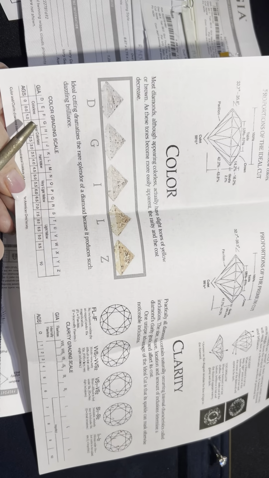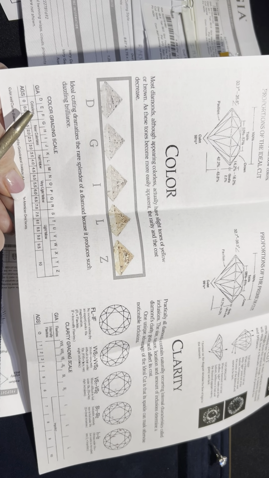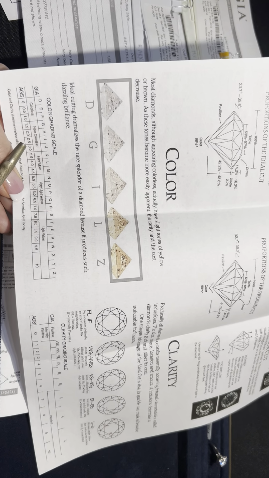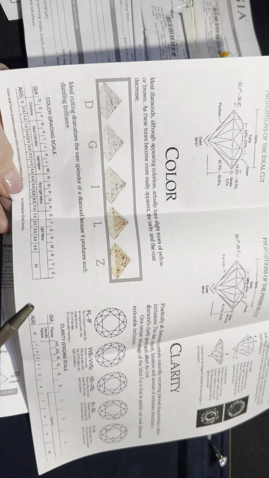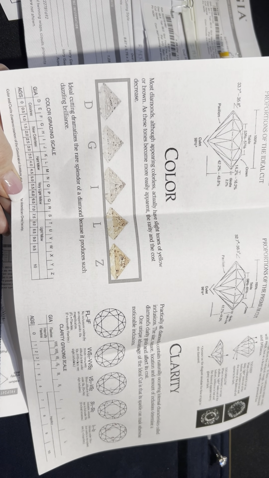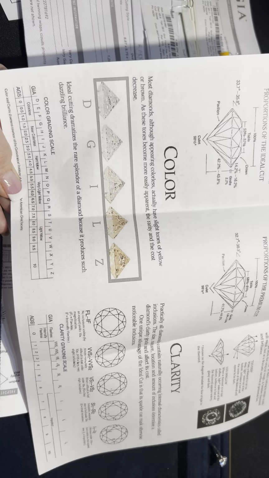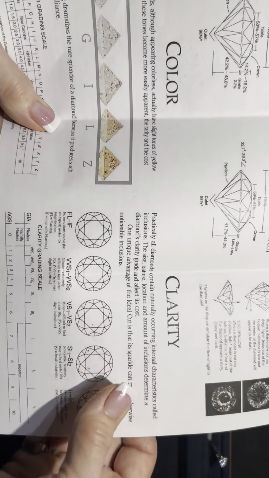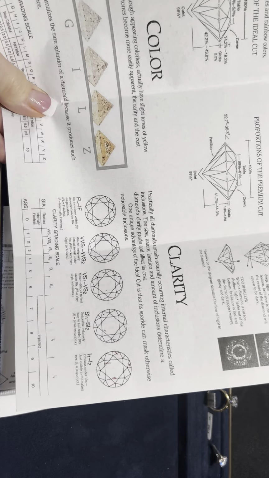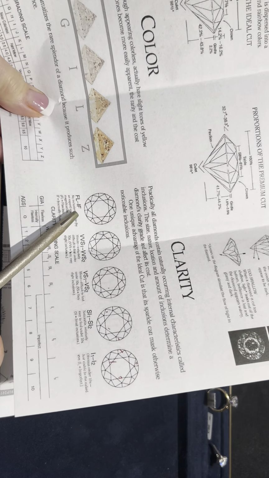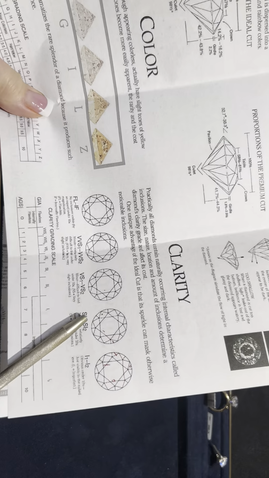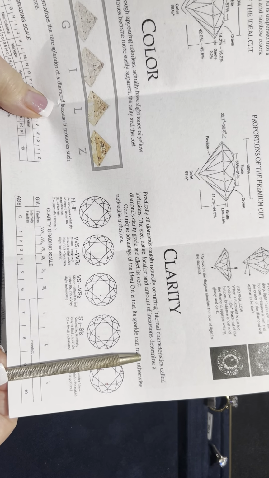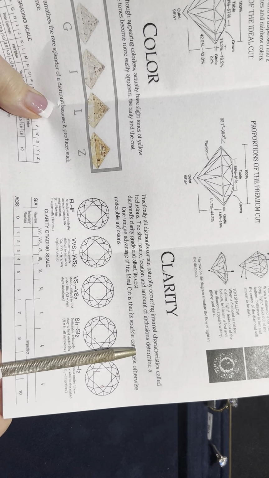Anybody that tells you they can tell the difference face up doesn't know what they're talking about, because we use instrumentation and controlled environments for grading and so on. Your clarity feature is something everybody feels a little bit more comfortable with. This is flawless, internally flawless, VVS1, VS1, and so on. We're not going to go past I1.